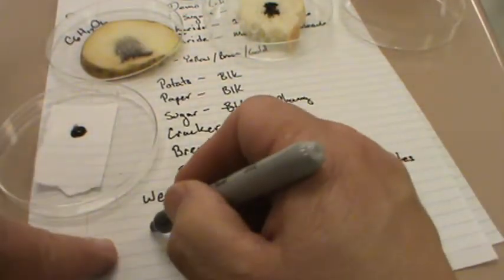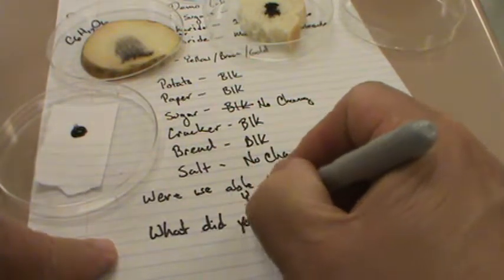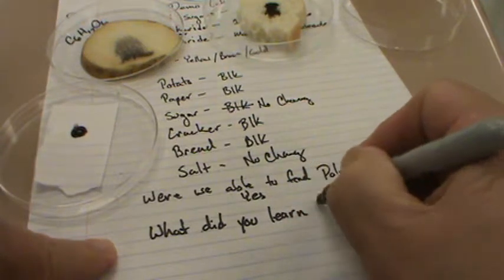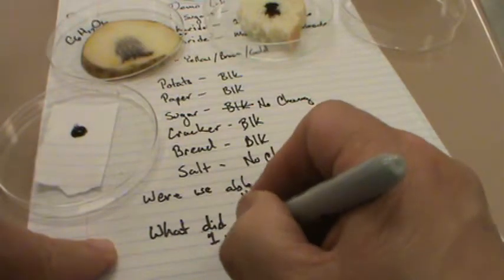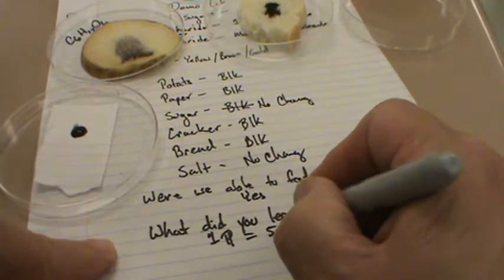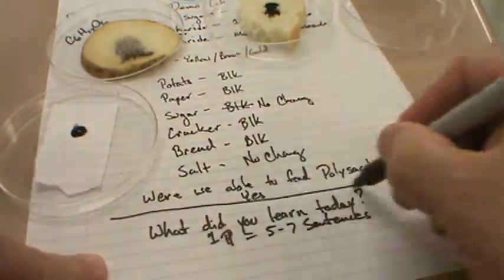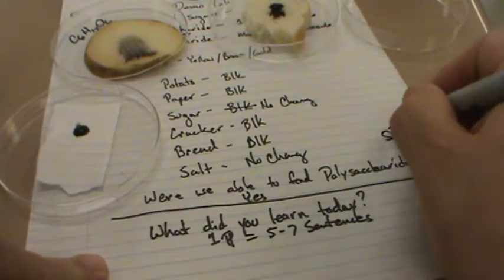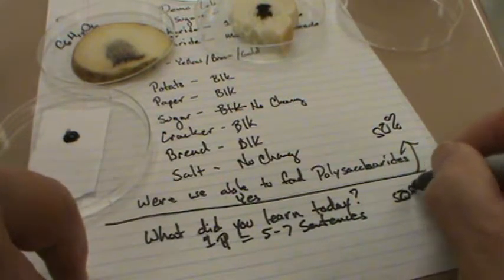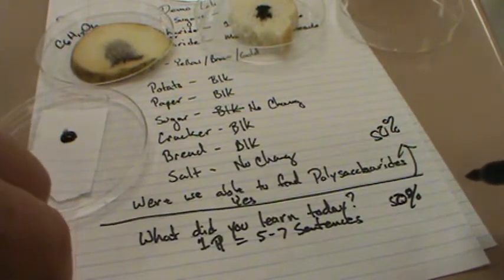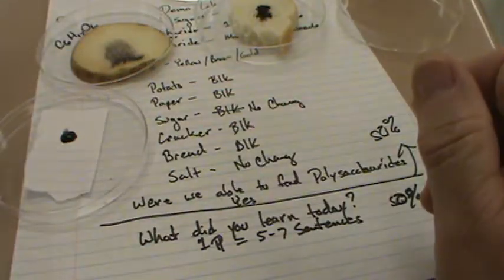Then I asked the students in a paragraph, what did you learn today? Now in my classroom, one paragraph is equal to 5 to 7 sentences. And everything from here up, this is 50% of the lab grade, this is the other 50% of the lab grade. And I will deduct 10 points per sentence that is missing.